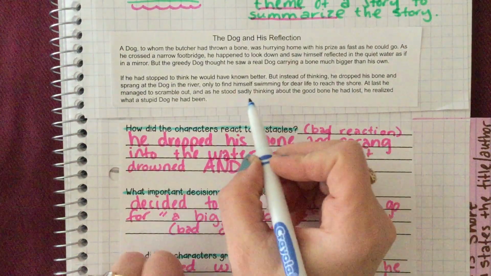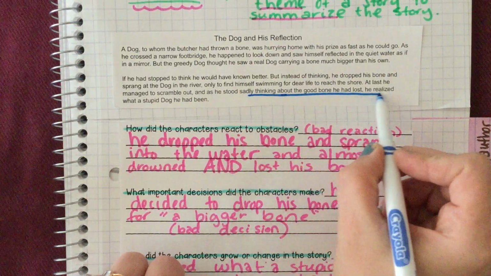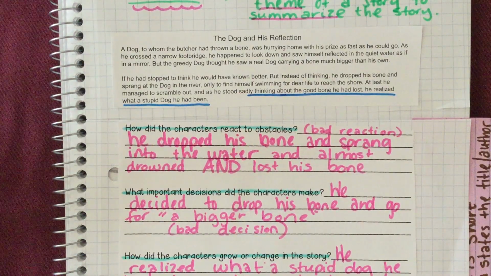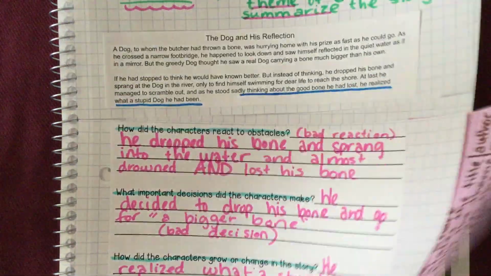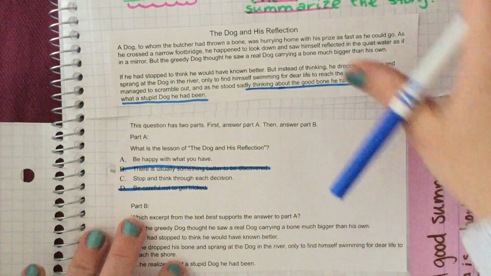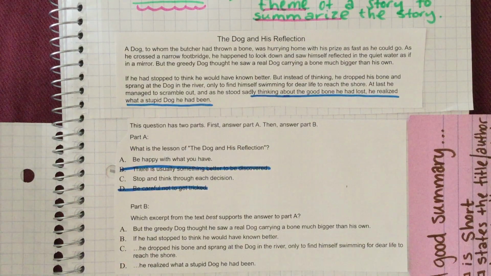He was thinking about the good bone he had lost, and he realized what a stupid dog he had been. Which one do you think best supports the theme of the dog and his reflection?